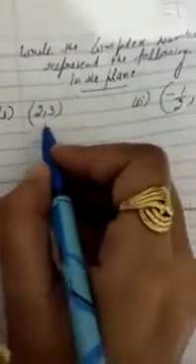In the first part they have given 2 and 3. In the second part they have given minus 1 by 2, minus 1 by 2. So simply we have to write it as a complex number.